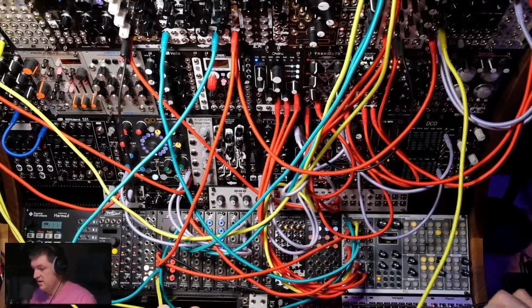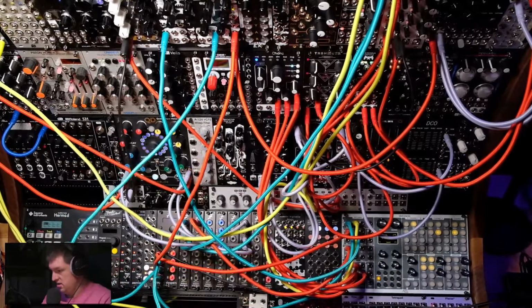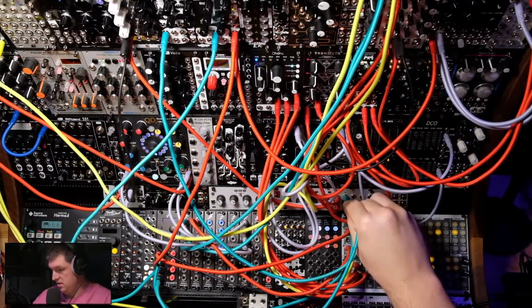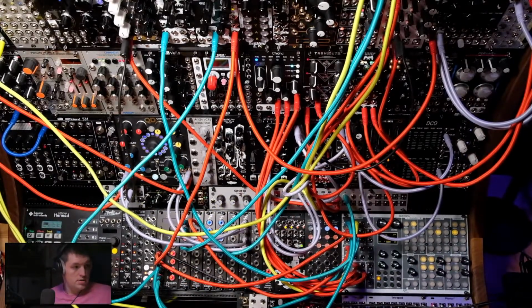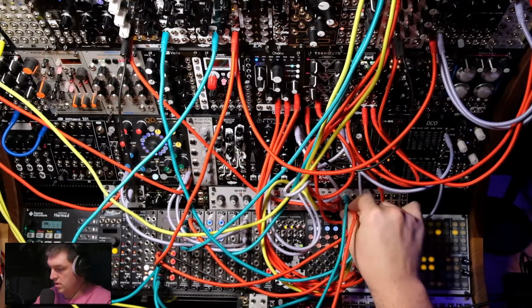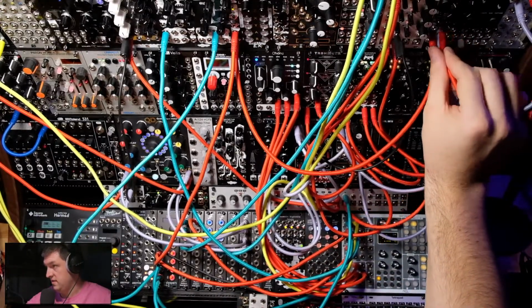So I can go configure it in the FH2, but I'm lazy, so I'm just going to take the output voltage of the FH2 and invert it in the Quadrant. And let's hear this now.